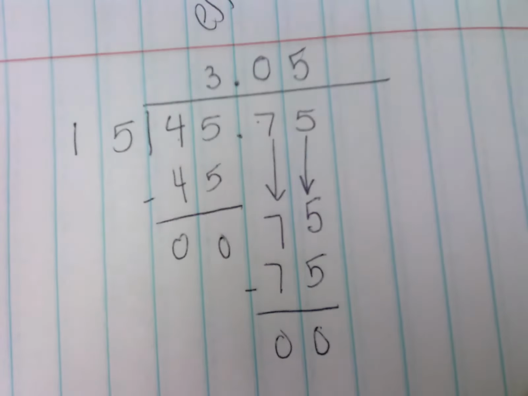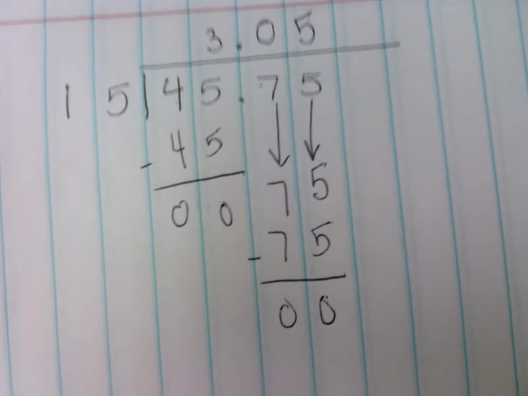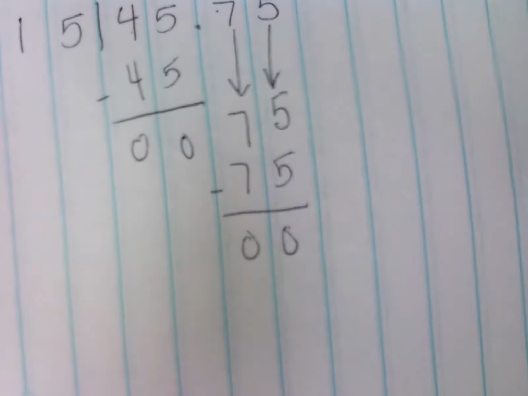So to find the quotient, the quotient was 3.05, but to check to make sure your work is correct, with any division problem, you can do the opposite, which is multiplication. So I'm going to do 15 times 3.05. Okay.